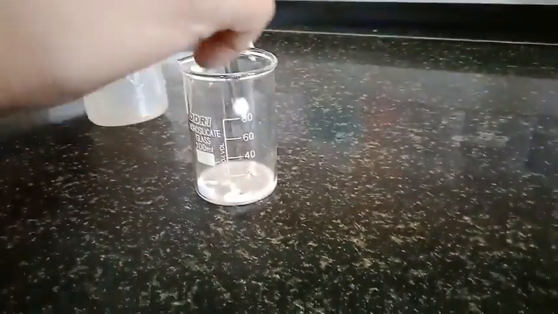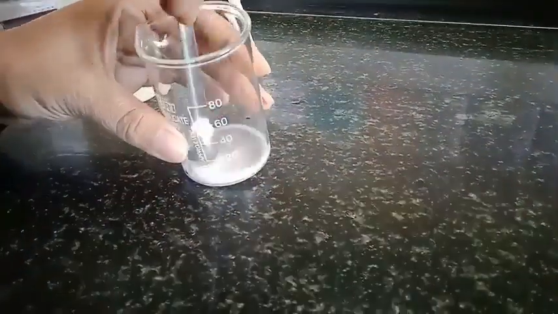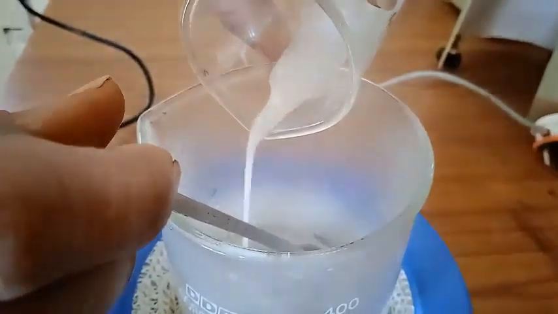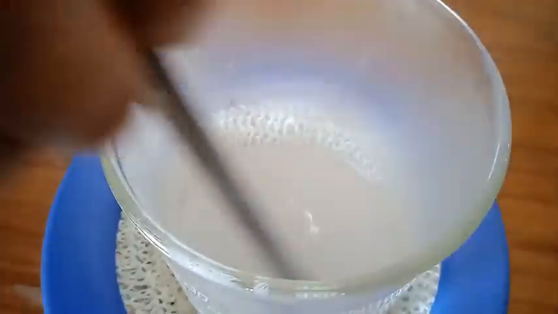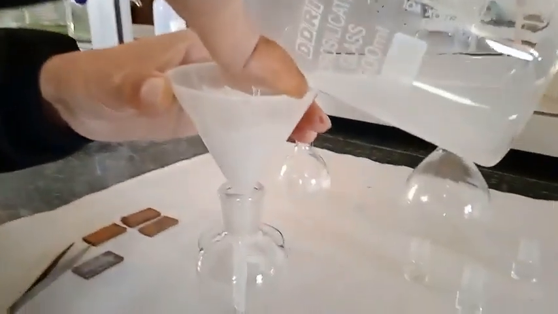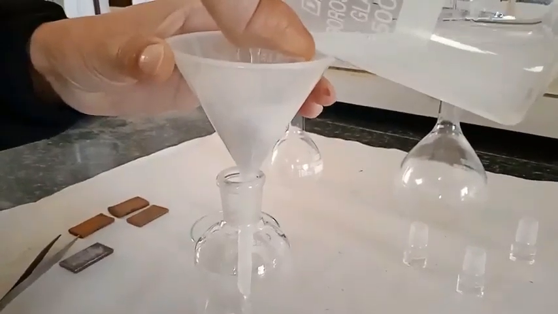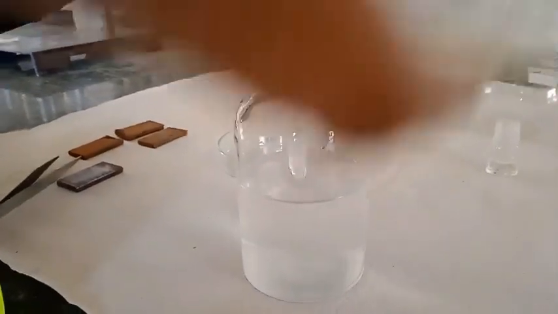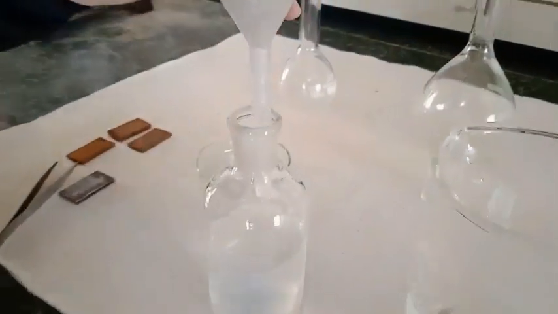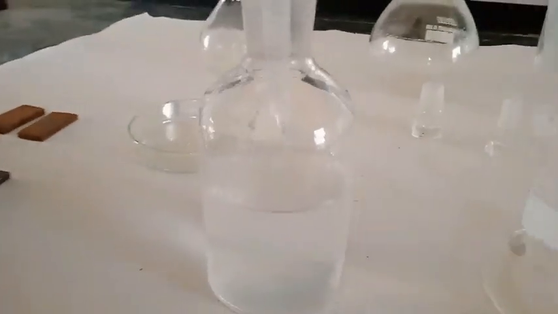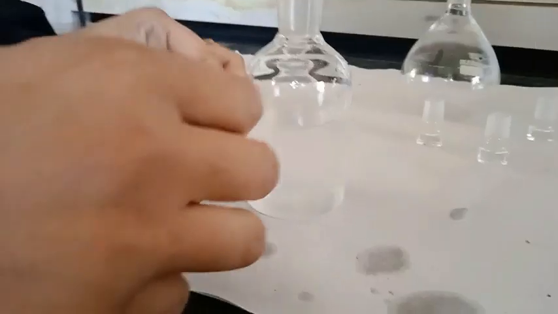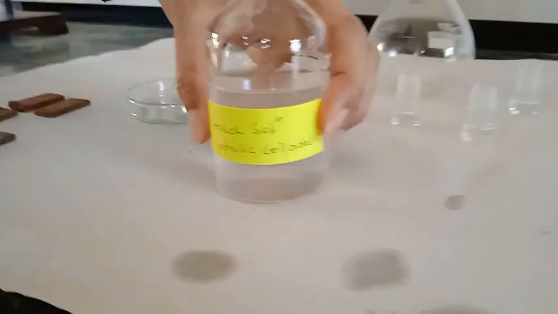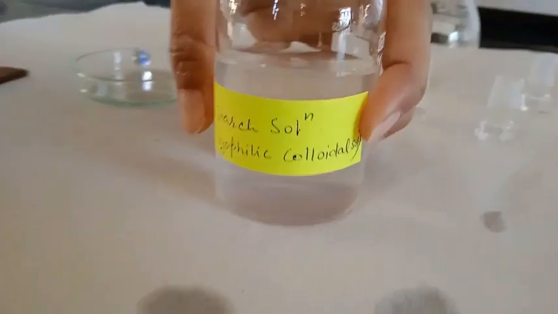The detailed procedure I am not going into here. So I am just going to pour it in the hot water and then boil for 2-3 minutes, and after cooling it down to room temperature, I am going to filter it into the reagent bottle. This will be used as internal indicator for iodometric titrations. This is my starch solution.